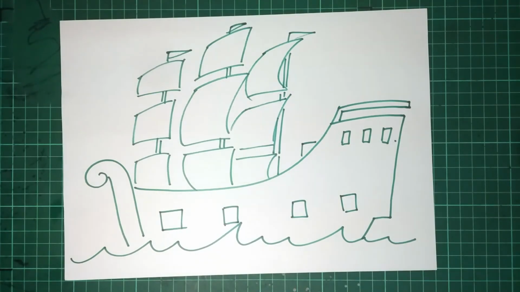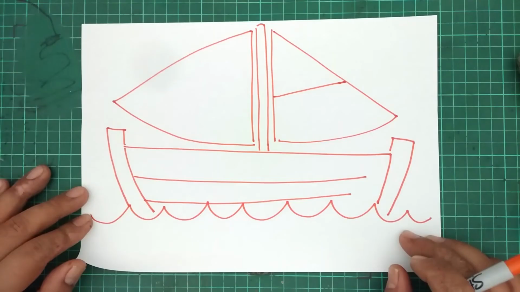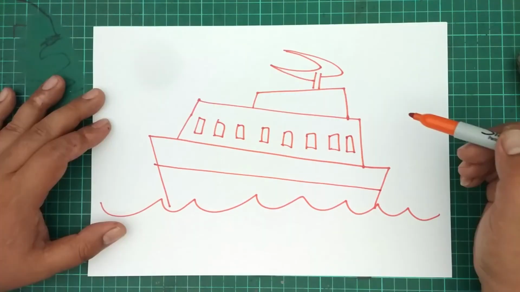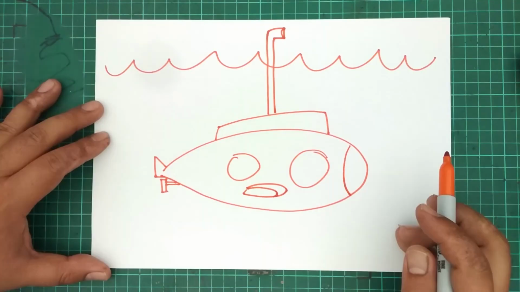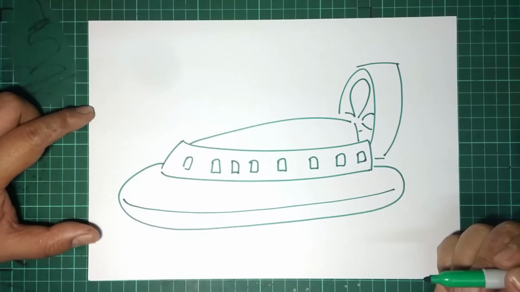So here we are, guys. We know how to draw sea vehicles now. I hope you guys can imitate what I do and even color them and do it with more details. I'm sure you guys can be more creative than the one that I made here today.